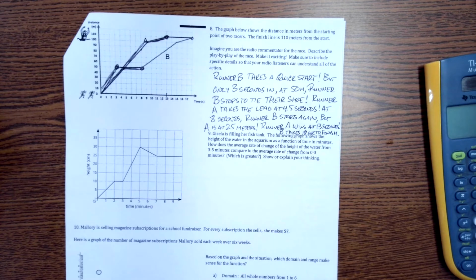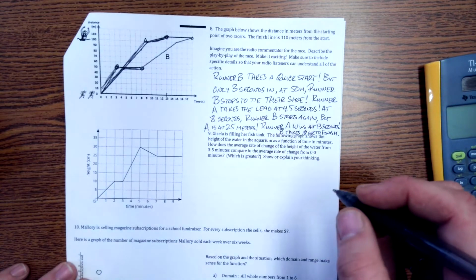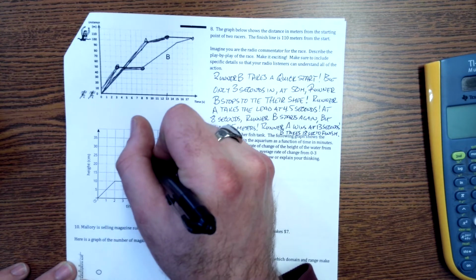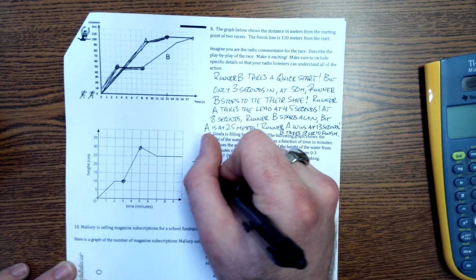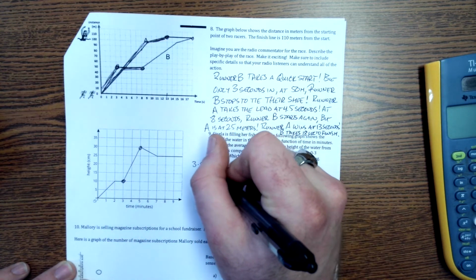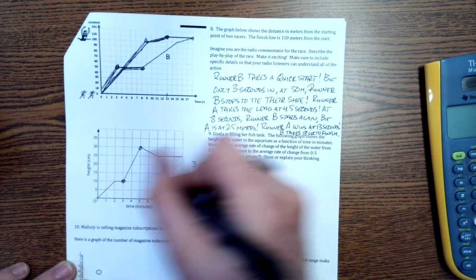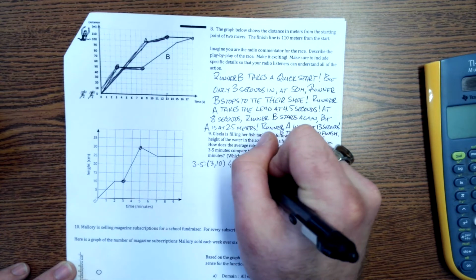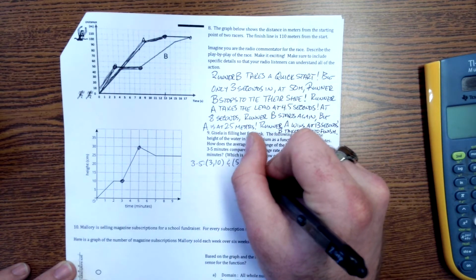Number 9, Gisela is filling her fish tank. The following graph shows the height of the water in the aquarium as a function of time in minutes. How does the average rate of change of the height of the water from 3 to 5 minutes compare to the average rate of change from 0 to 3 minutes? So from 3 minutes to 5 minutes, we start at 3,10. We end at 5,30.